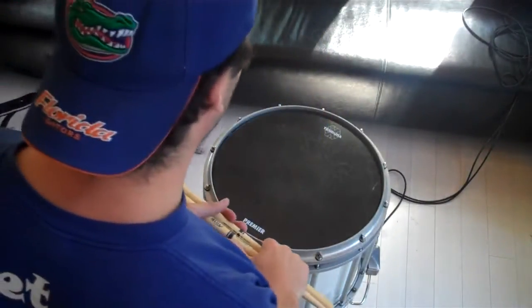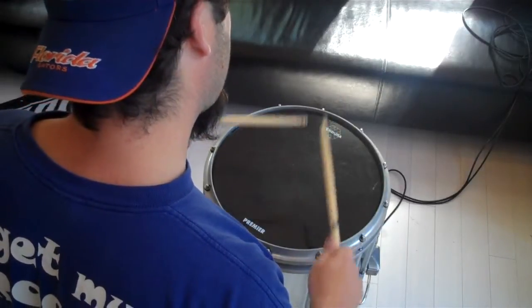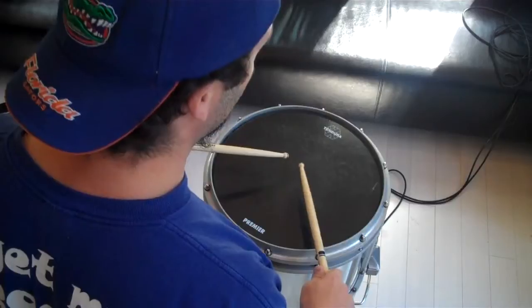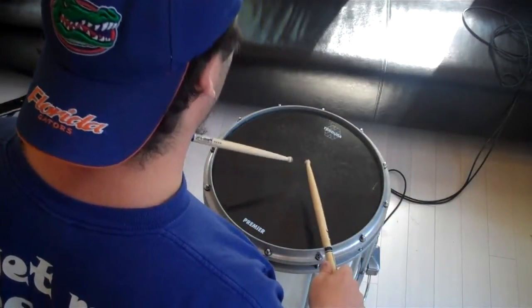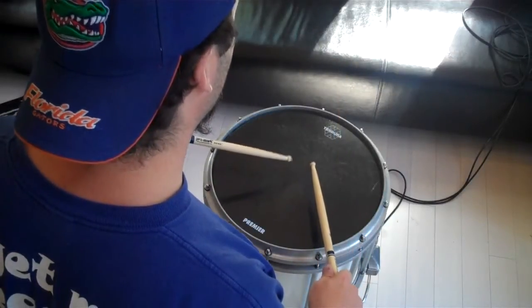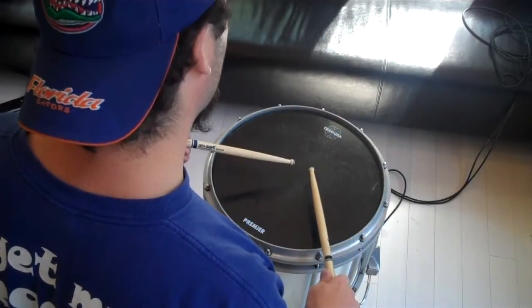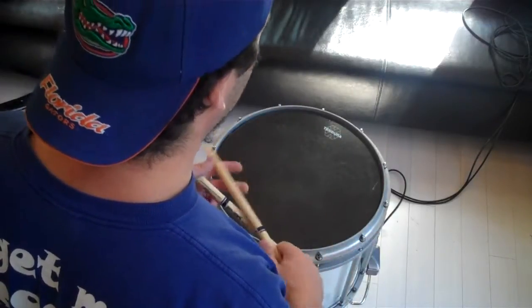Okay, now we're going to talk about drags, sometimes called roughs as well. This is what it sounds like. There are different ways to play a drag or a rough. You can play it with 2 notes specifically. You can play it with 3 or more than that. So there are different types of drags.